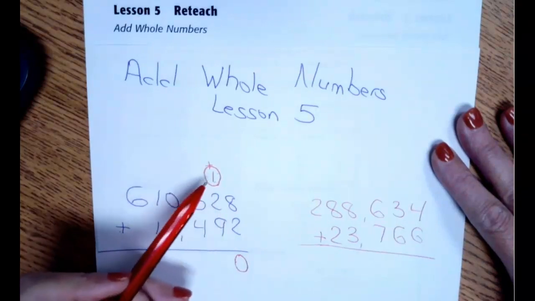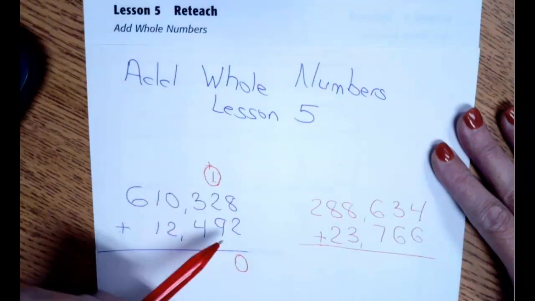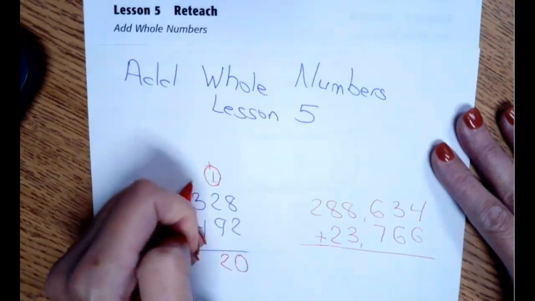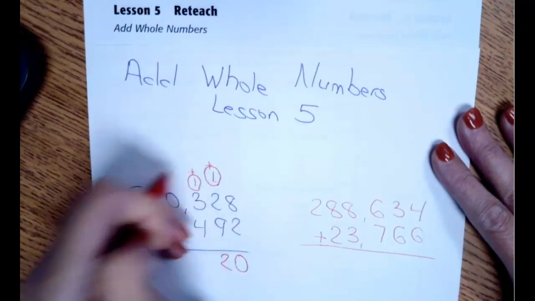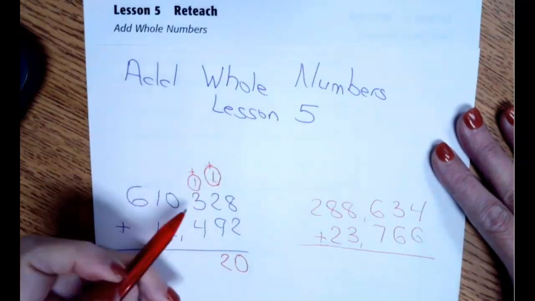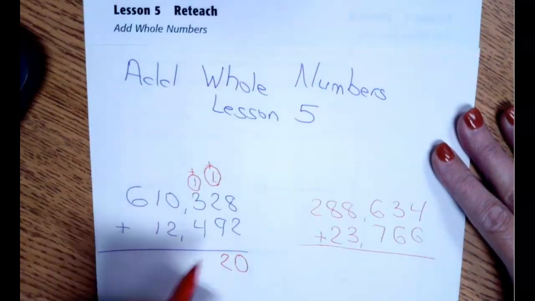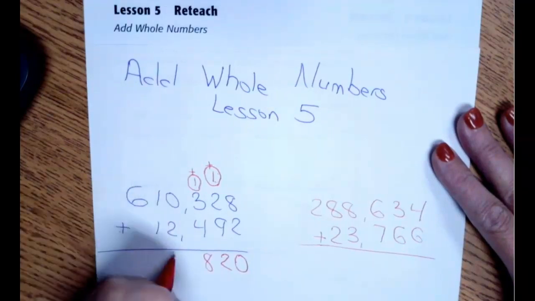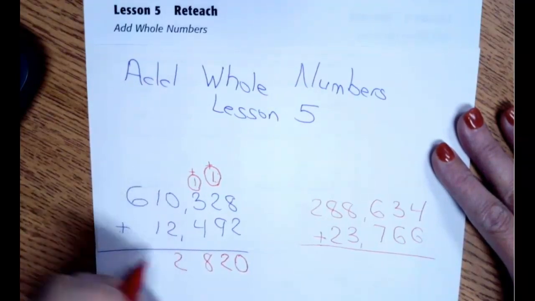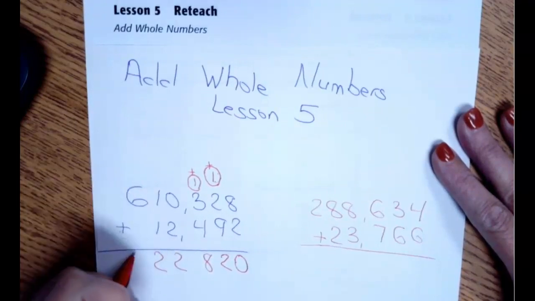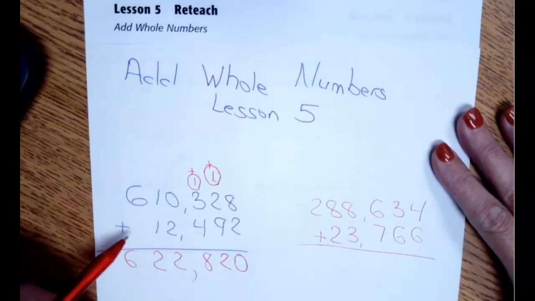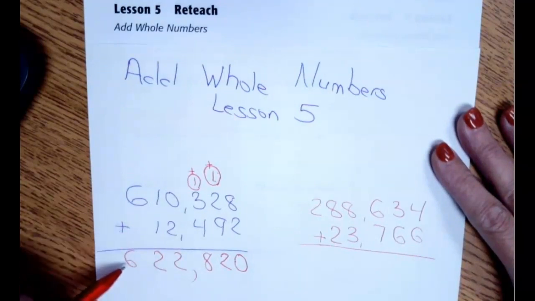Okay, so I have 1 plus 2 is 3, plus 9. Well, you tell me, what is it? It's 12. Good job. Put the 2 here. Regroup the 1. Circle it so you don't forget about it. 1 plus 3 is 4, plus 4 is 8. Real simple. 0 plus 2 is 2. 1 plus 1 is 2. And 6 plus nothing is 6. So when I add 610,328 plus 12,492, I get 622,820.